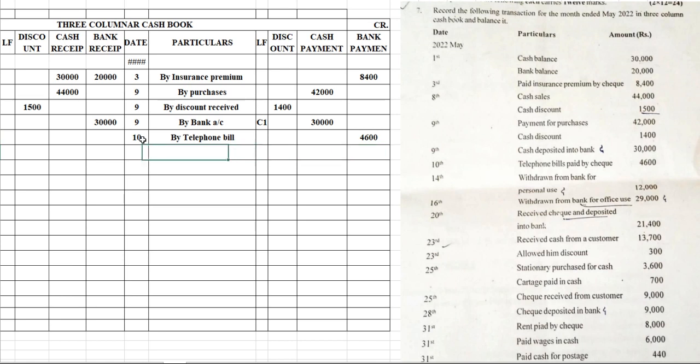So on 14th, withdrawn from bank for personal use. So in bank, amount is reducing. How much amount is reducing? 12,000 rupees is reducing. Why? It is because by drawings, DRAWINGS, drawings. Withdrawn from bank for personal use is by drawings.